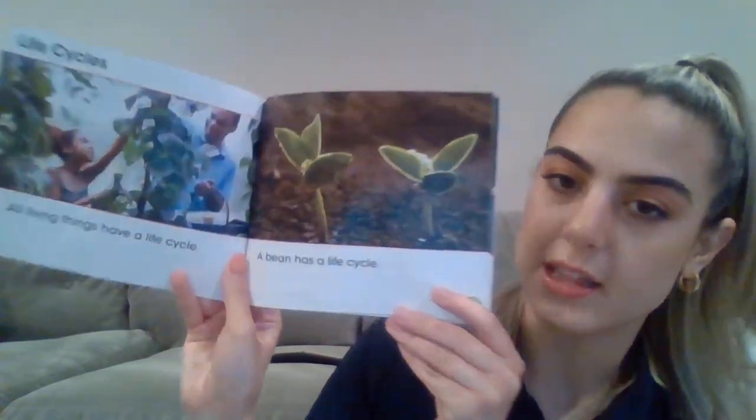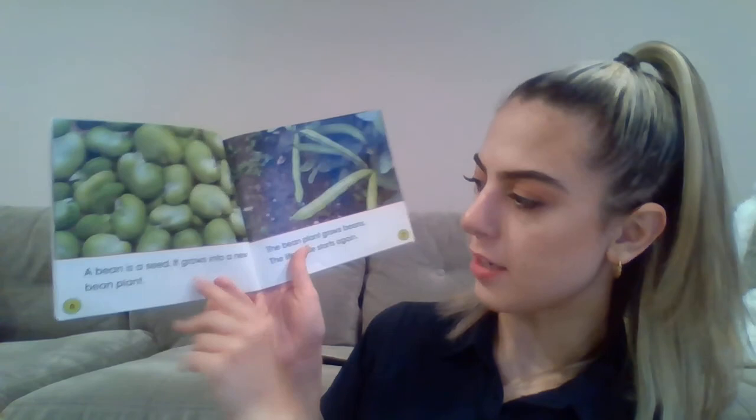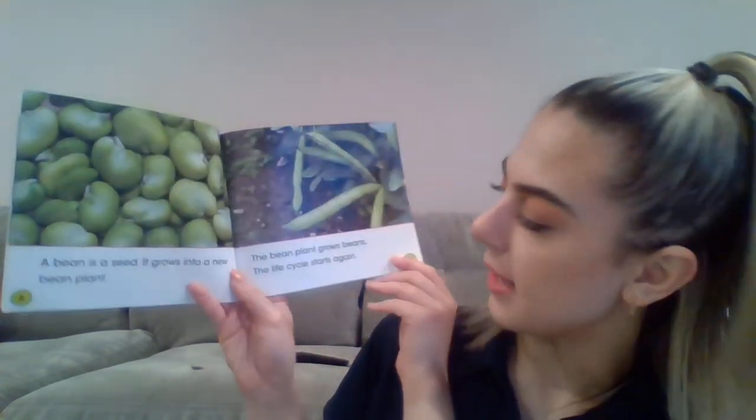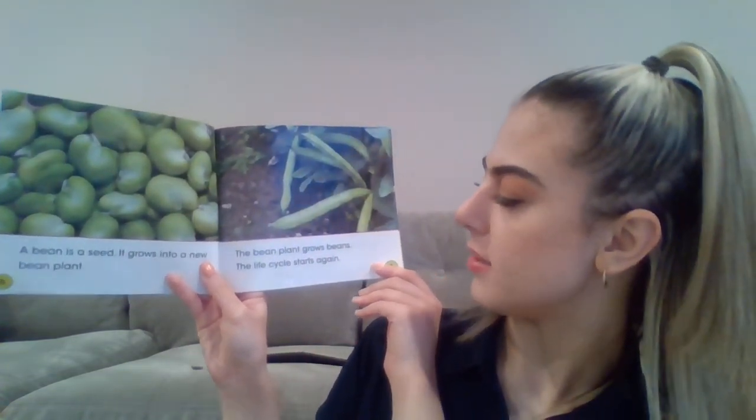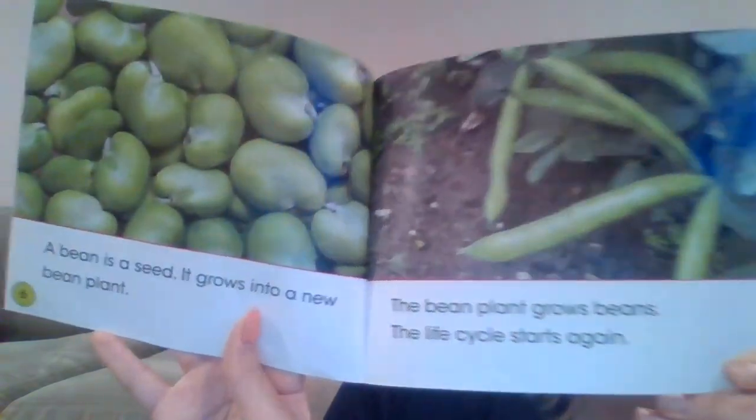A bean has a life cycle. A bean is a seed. It grows into a new bean plant. The bean plant grows beans. The life cycle starts again.